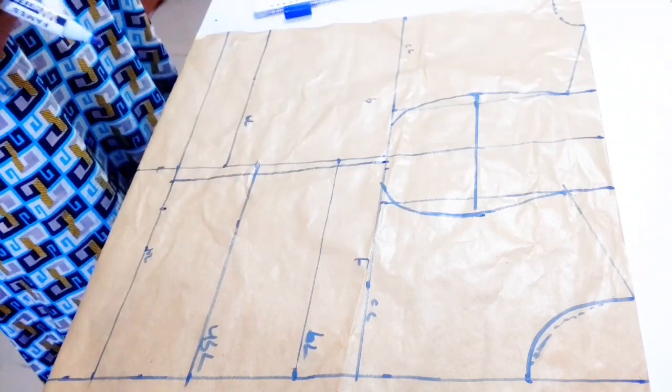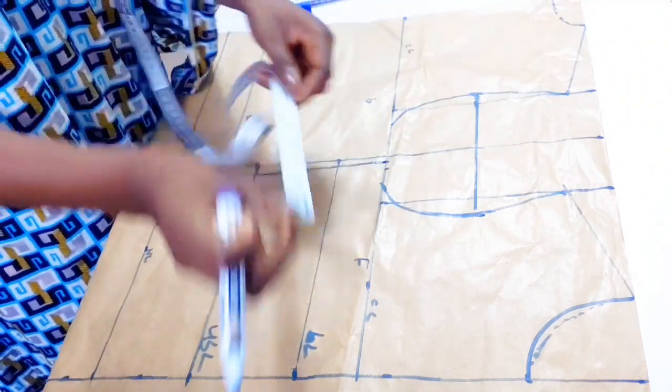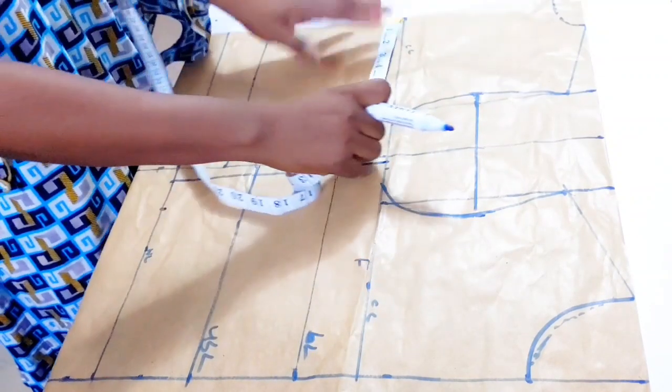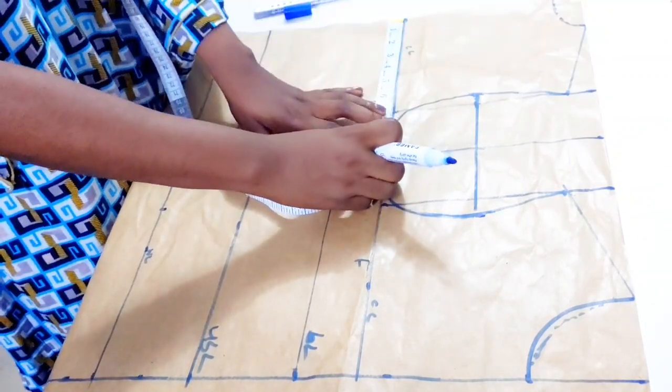So now for the back, I'm just going to be repeating the same thing I did for the front. I'm going to be bringing my measurement to the back as well.